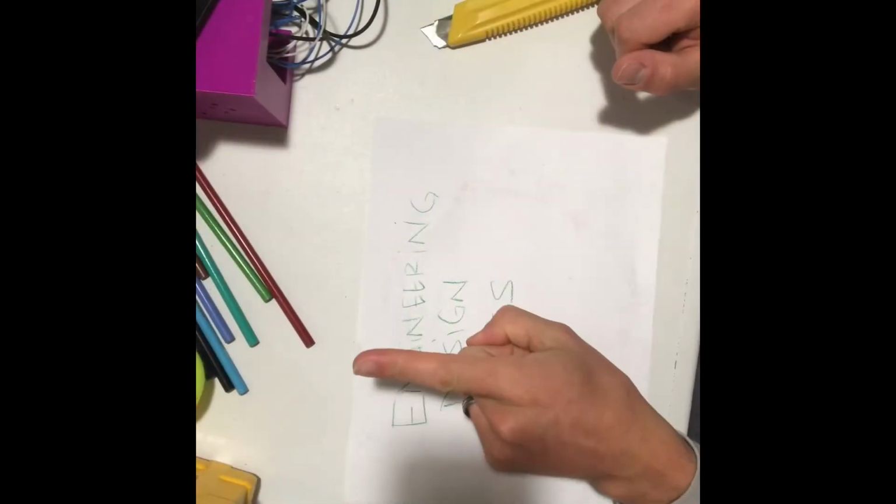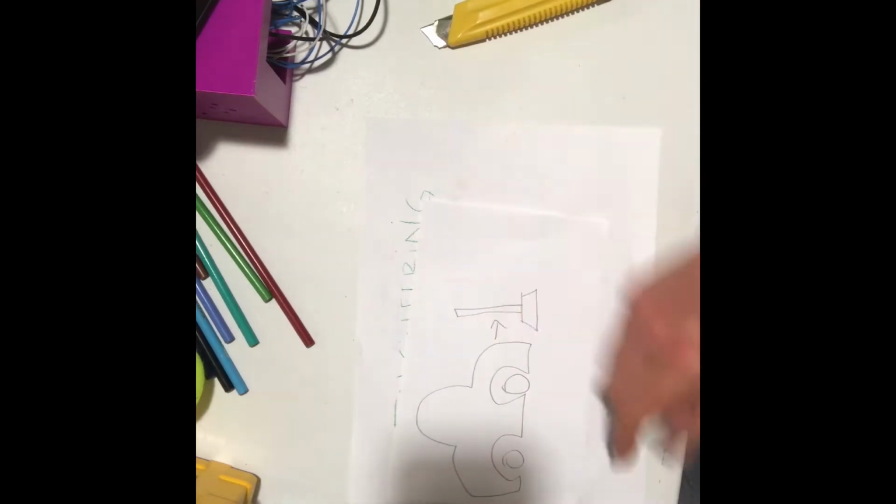I'm going to start sketching some things out and see what comes up. Okay, first idea. What if we had the car drive in and it just knocked something over? So very simple.